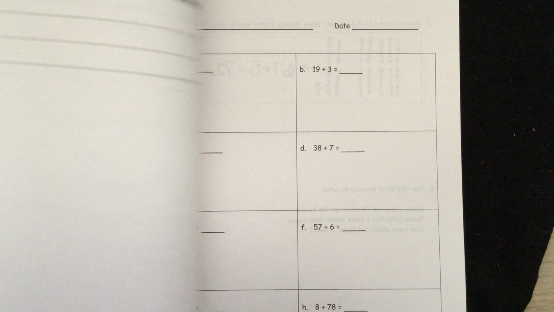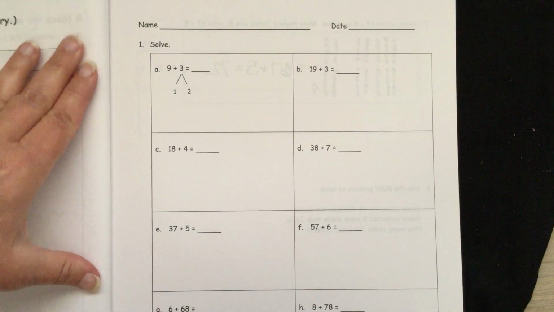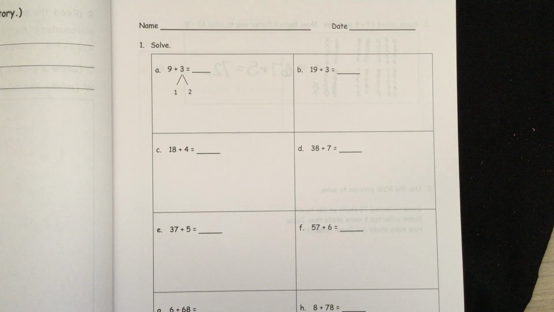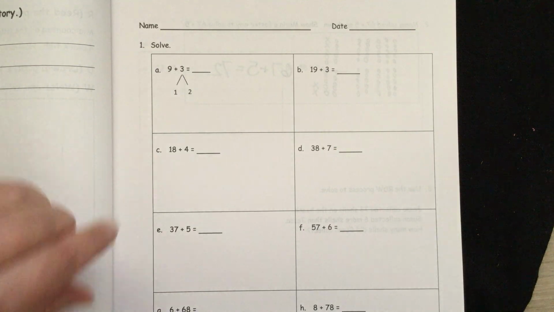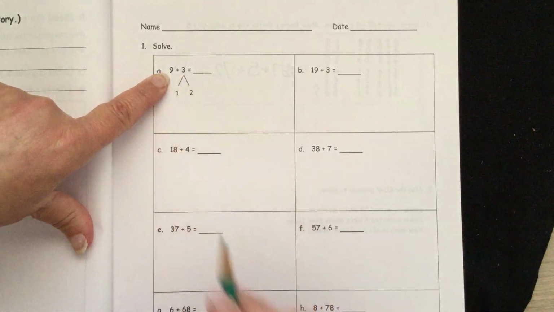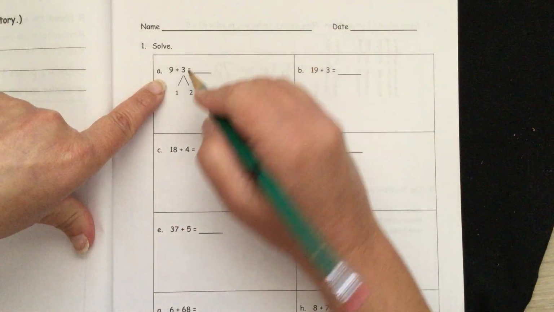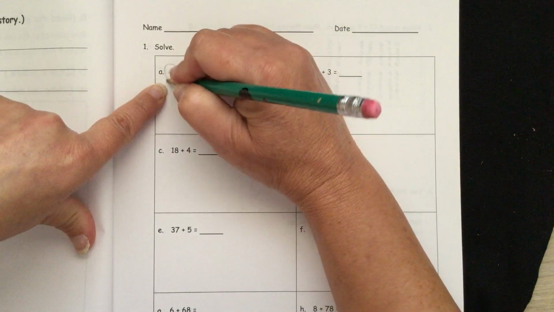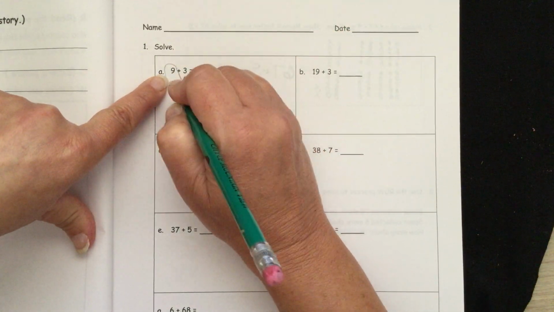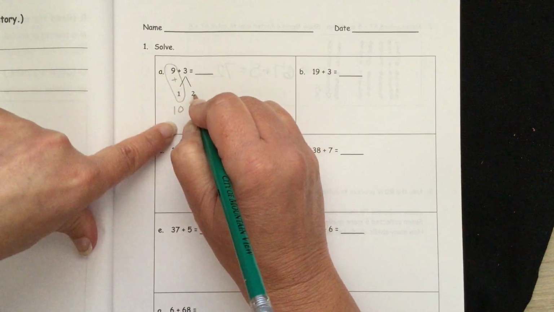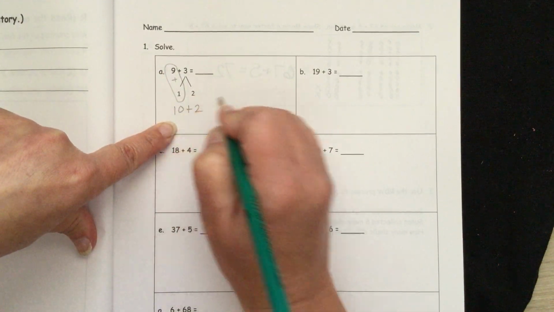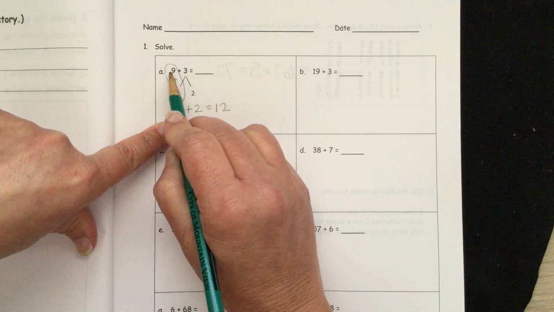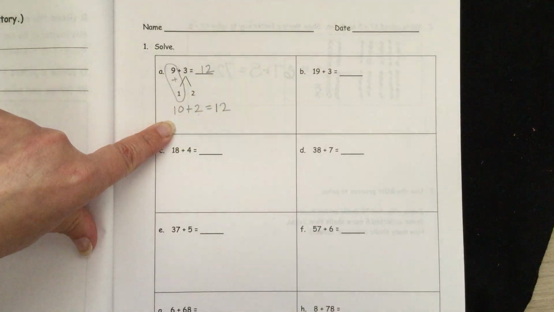And we'll go on and do a couple of problem set problems. So the one that they started for you is very similar to what we did in lesson 4. How we had single digit numbers added together. So here they broke apart the 3 into a 1 and a 2. So that way we could take our 9 plus 1 to equal 10. We have our 2 left over, so we need to add that plus the 10. So 10 plus 2 equals 12, just like 9 plus 3 equals 12.